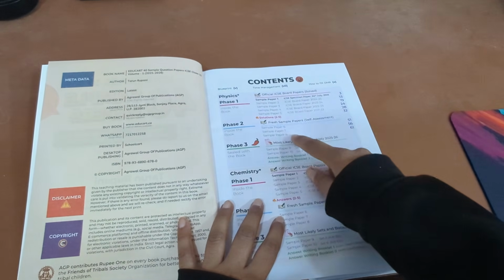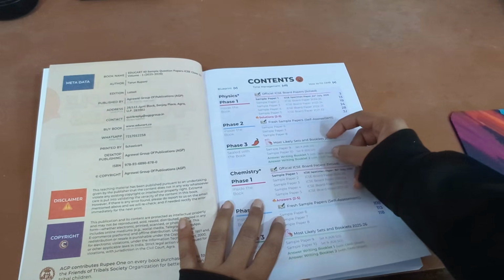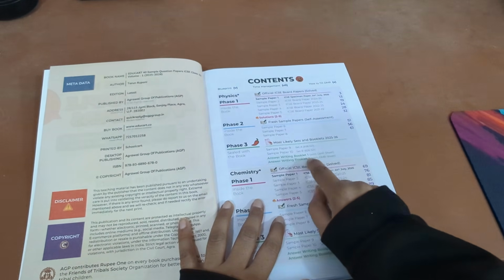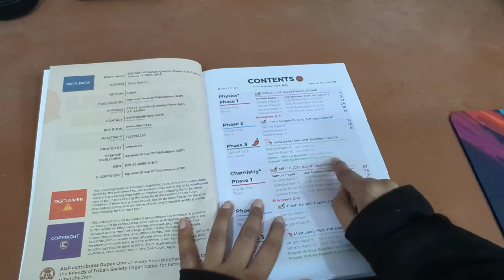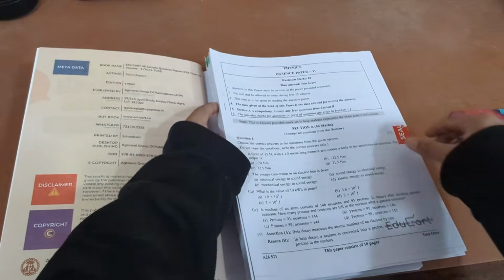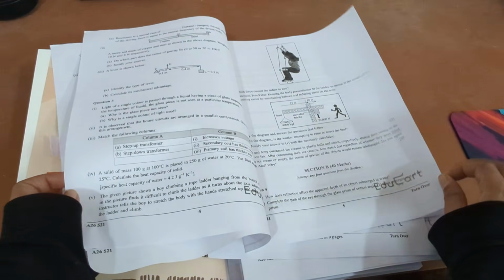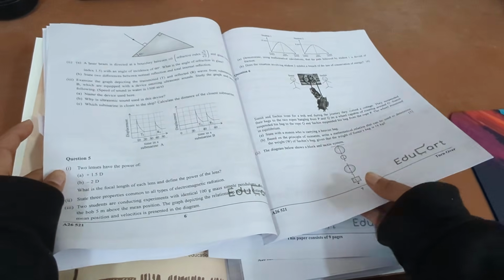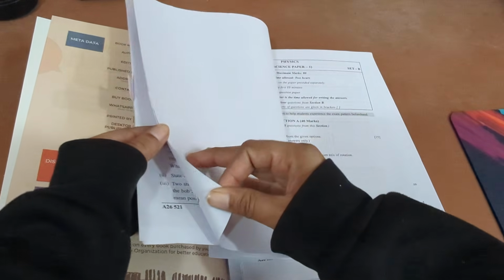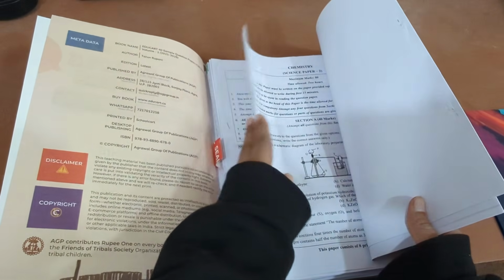So for every subject, this is phase 1, phase 2, phase 3. And then after these official sample papers, fresh sample papers and most likely sets, you have answer writing booklet 1 and answer writing booklet 2 with the OMR sheets. So here are these booklets. I'll show you these booklets as well. See, here are the papers, exactly how it is there in the board. So you will get the feel of the paper, how the paper will look like, where the question number will be, where the marks will be. You'll be very thorough before the exam about how the papers will look like.